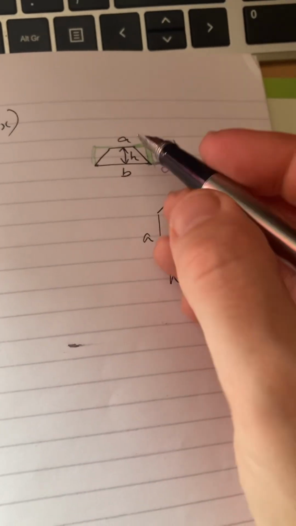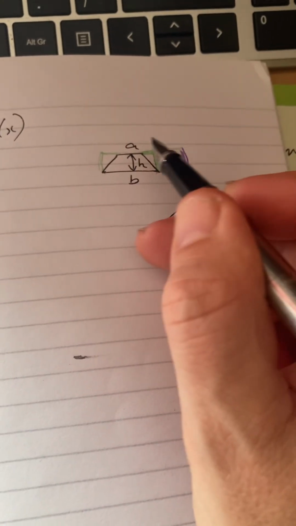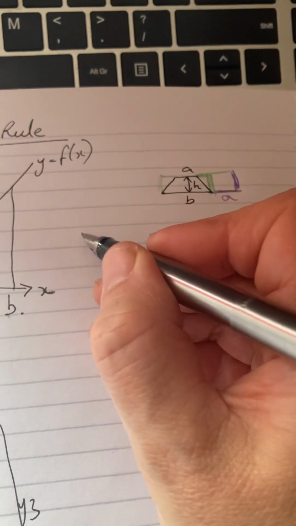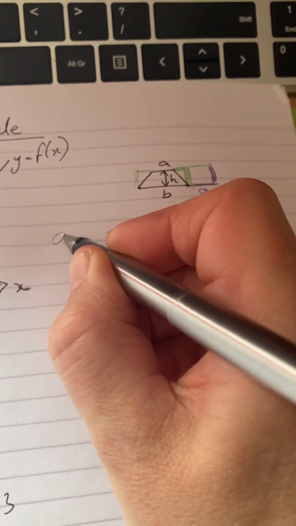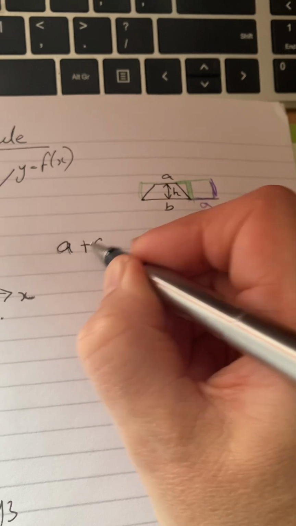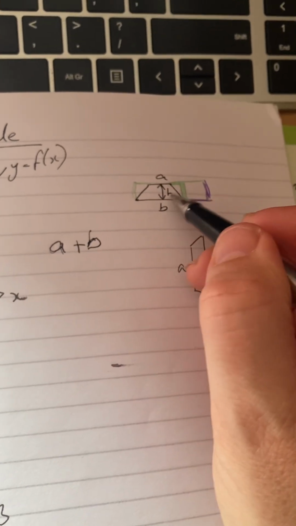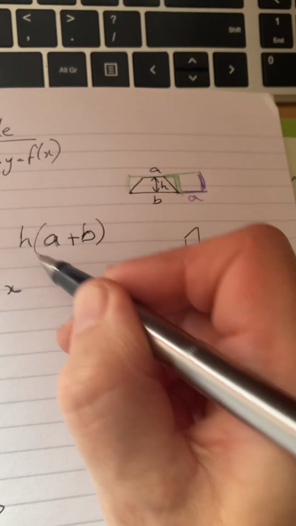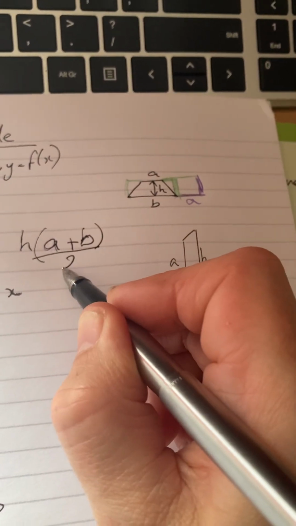Okay, so the area of this trapezium is, let me write it here, a plus b, multiplied by the height, which is h, all divided by 2.